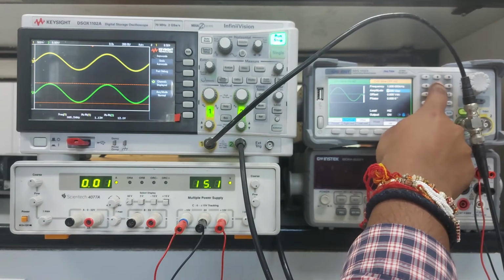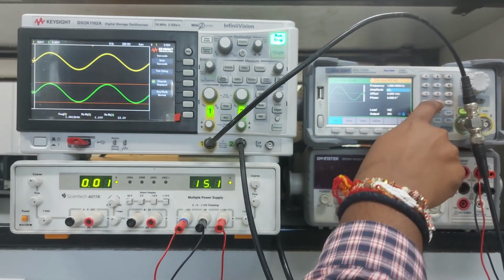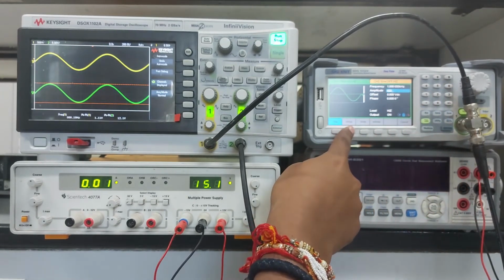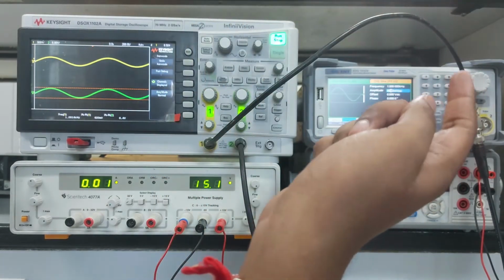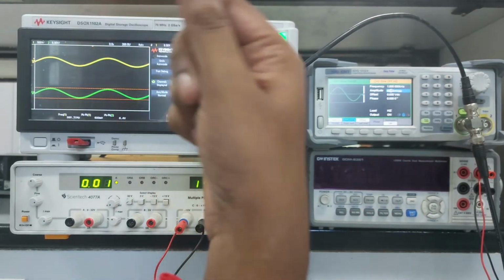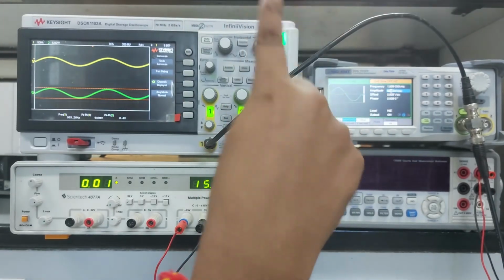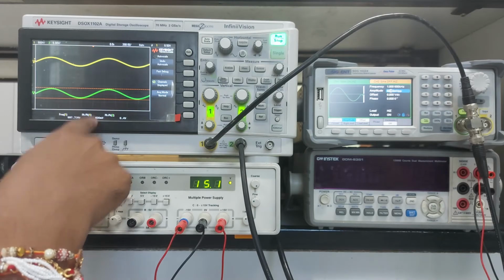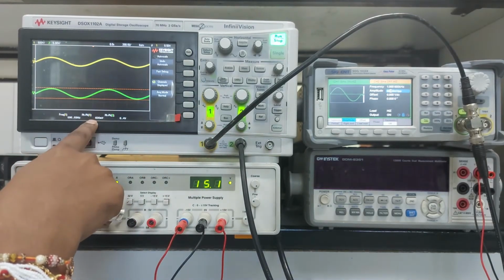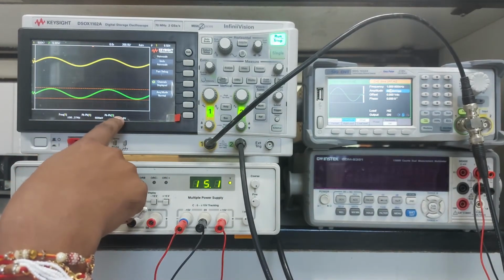Again, if I change the input now, right now let us say 500 millivolt, that is 5.5 volt. For 500 millivolt the gain should be 5 volt plus 1, it should be 6 volt. The input is showing 600 millivolt, and I am getting 6.5.